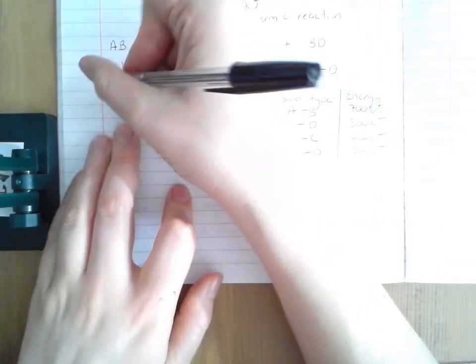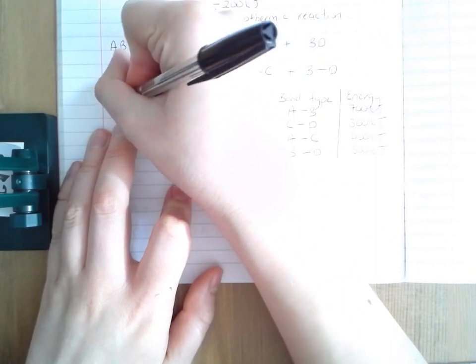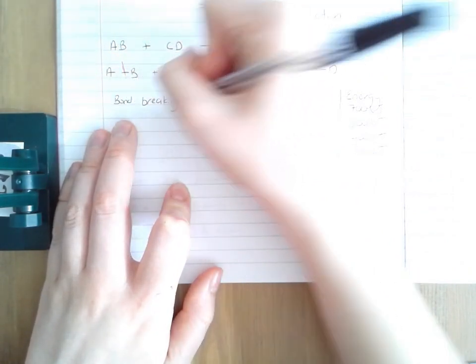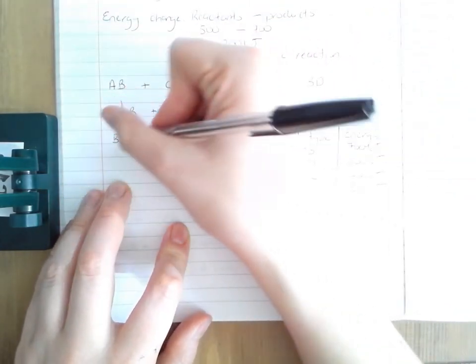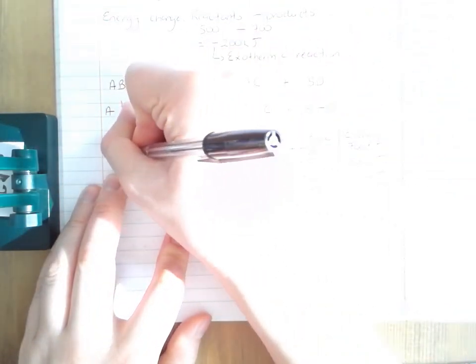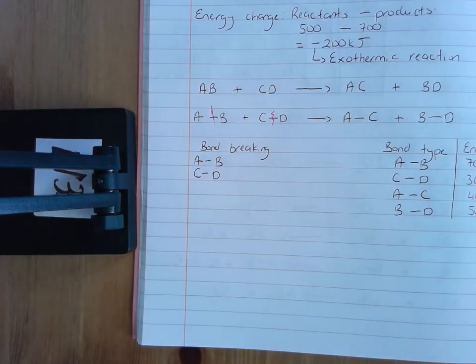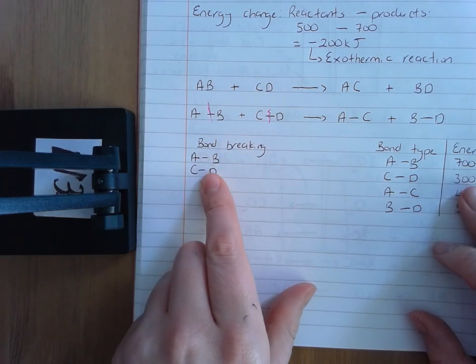So if I look at my bond breaking, I will see that I need to break an AB bond and a CD bond.